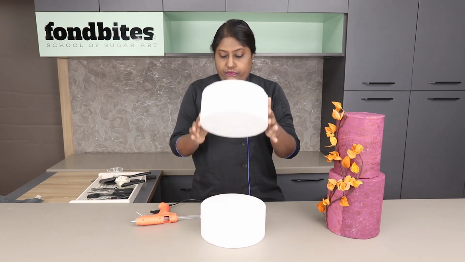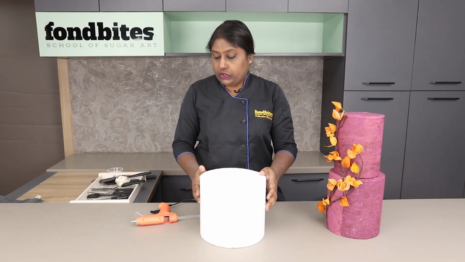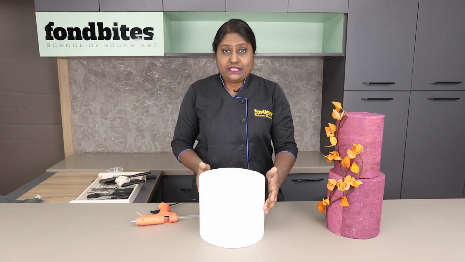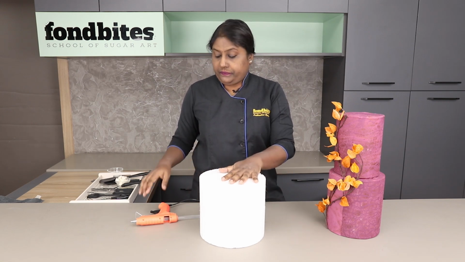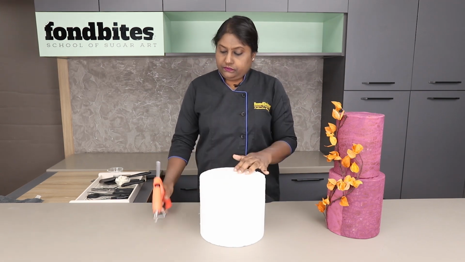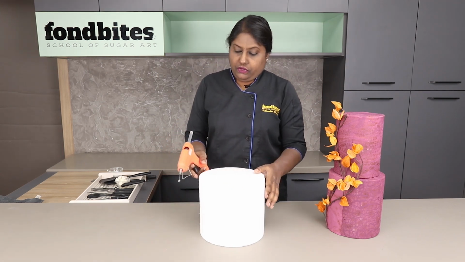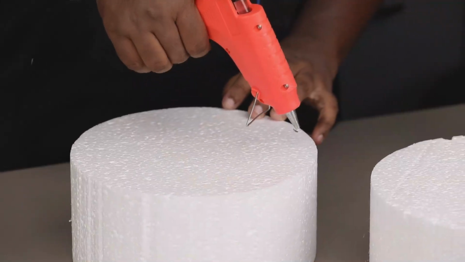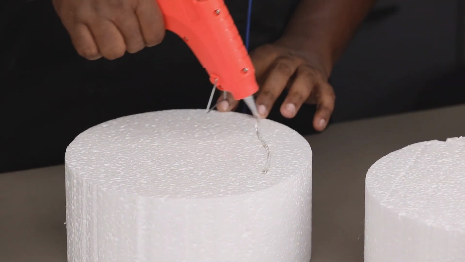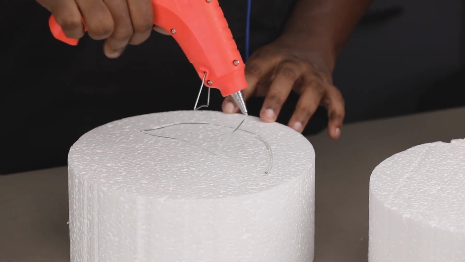For now, I'm going to stick the both together once the hot glue is ready, and once it is stuck well, I will go on and rub shortening all over. So this is starting to flow out. I'm just going to take this and keep triggering.